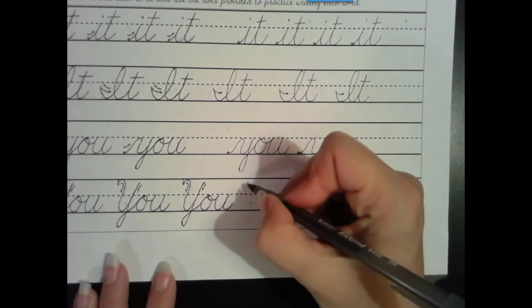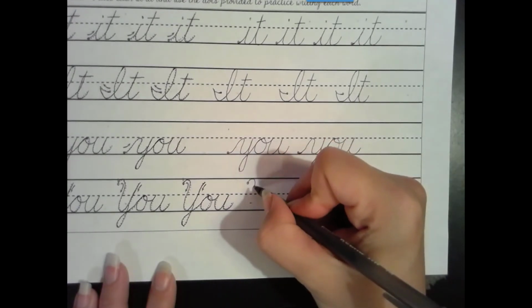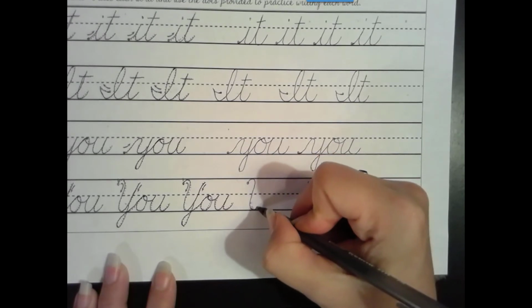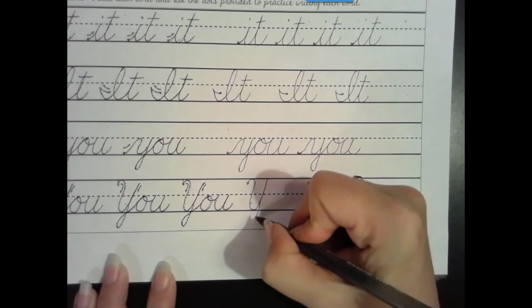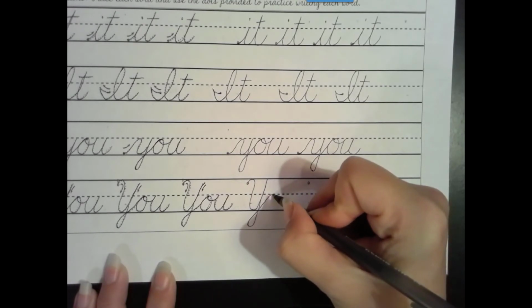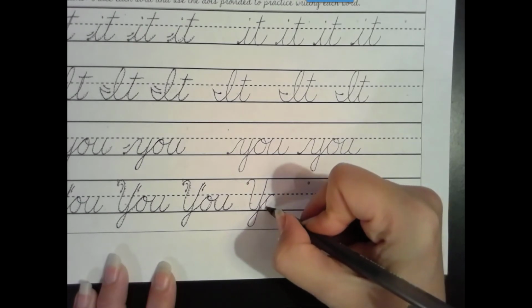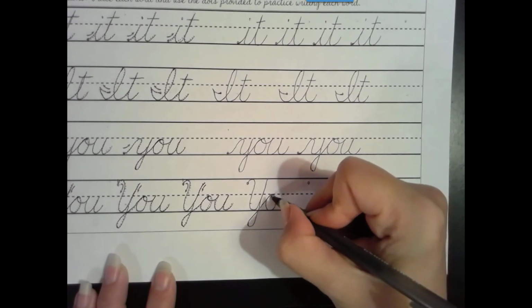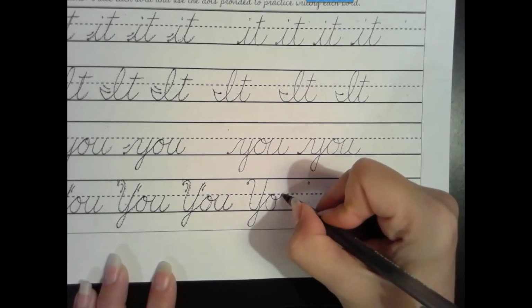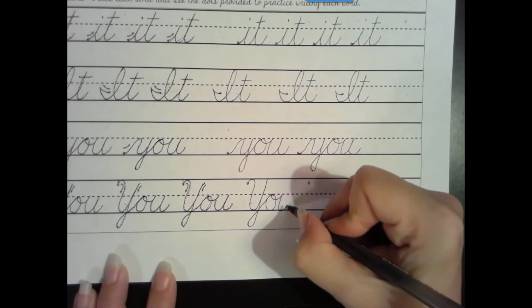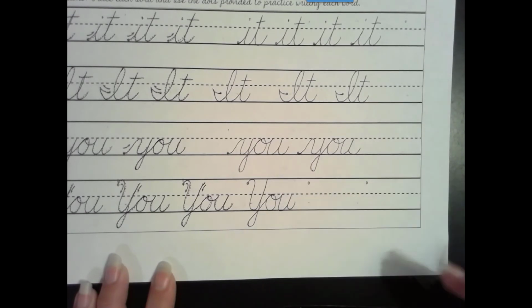So now U with a capital Y, we're going to curve up, curve down, back up, retrace, go below the line, loop back, curve up to the middle, retrace, complete your oval, make the loop, back up to the middle, go down to the bottom, back to the middle, retrace, and make your tail.